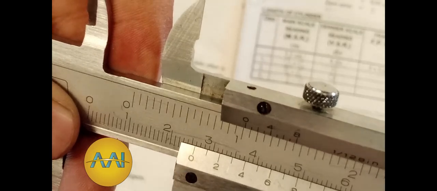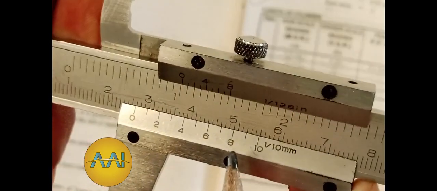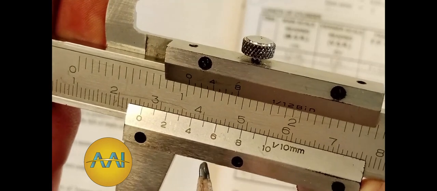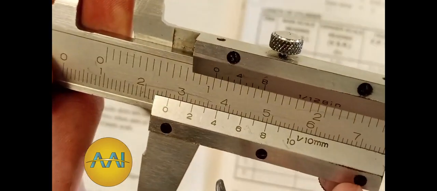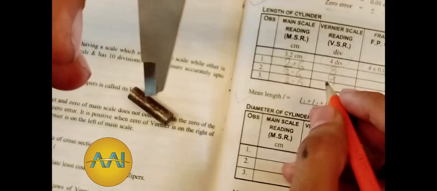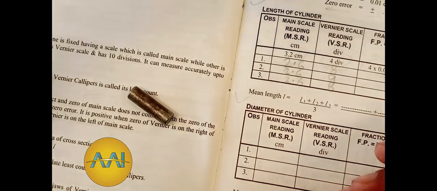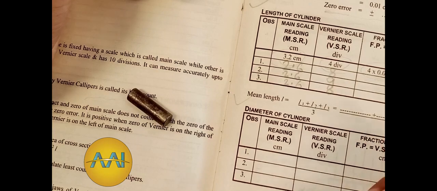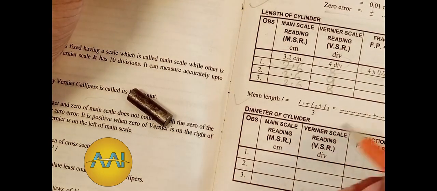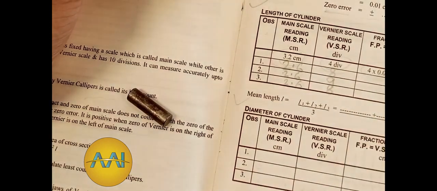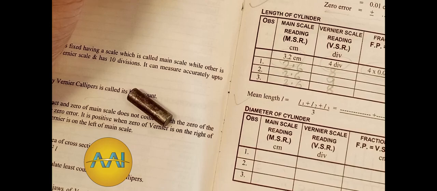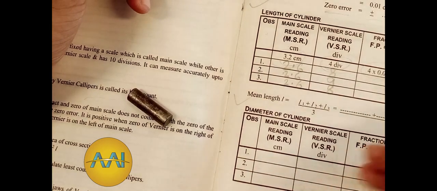This time 9 is not coinciding, but 8 is coinciding. It happens, the reading can repeat. So you can write it again. Don't worry that my reading is repeating and wonder whether I am performing right or wrong. You are performing right. Readings can repeat or not repeat, sometimes it happens.